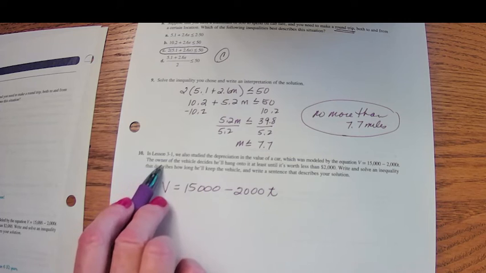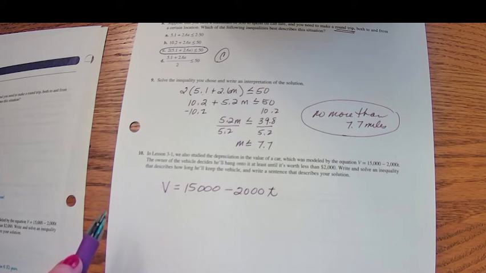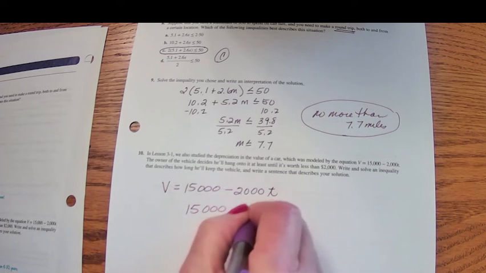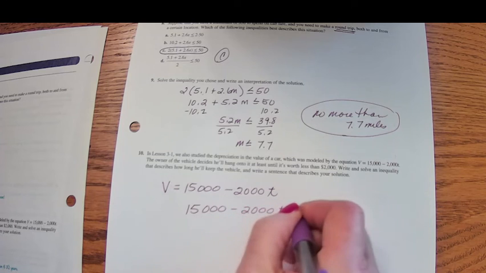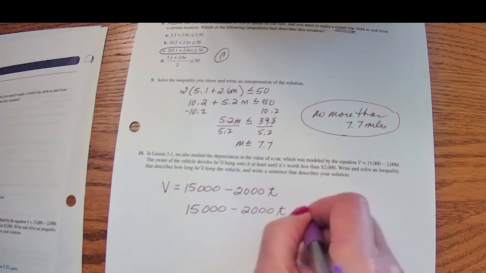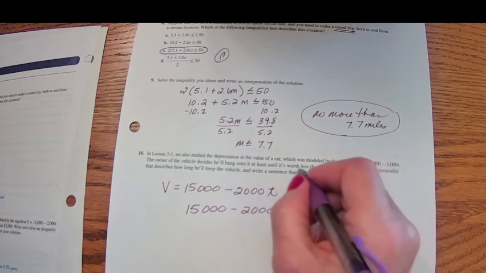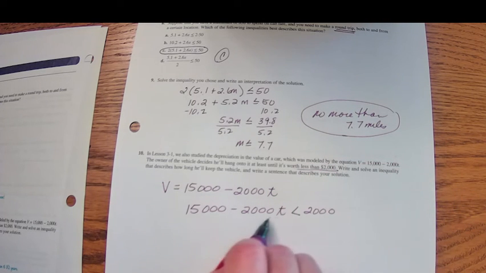The owner of the vehicle decides he'll hang on to it at least until it's worth less than $2,000. So when is the value less than 2,000? They didn't say less than or equal to. They said less than $2,000. So we want to find the time. How long should he keep this car?